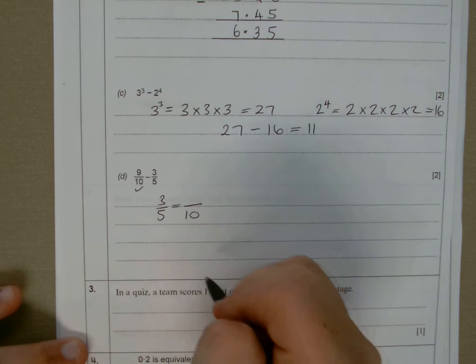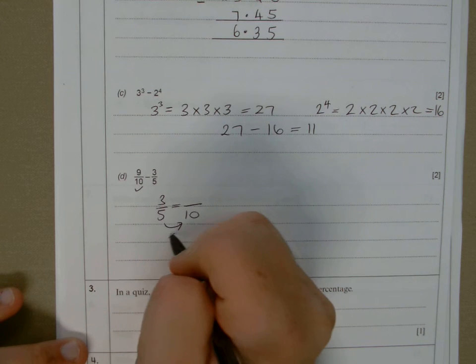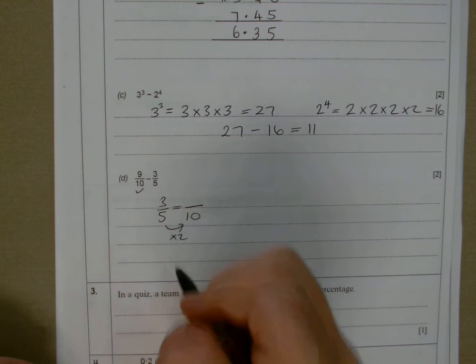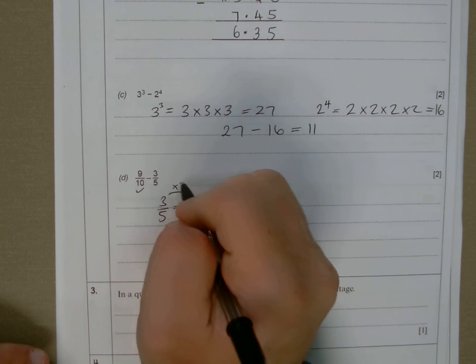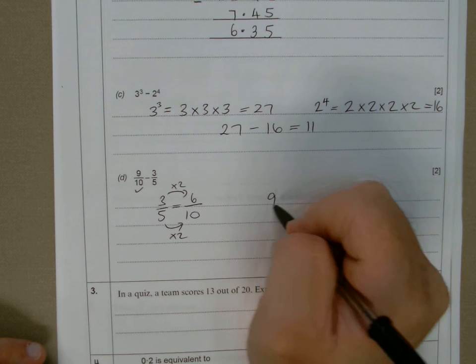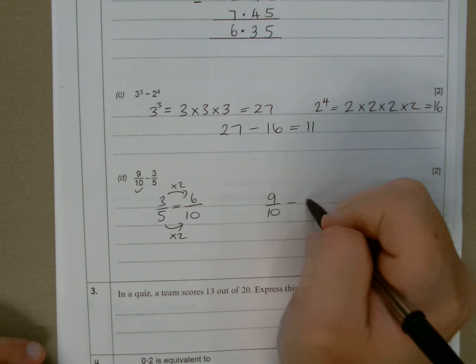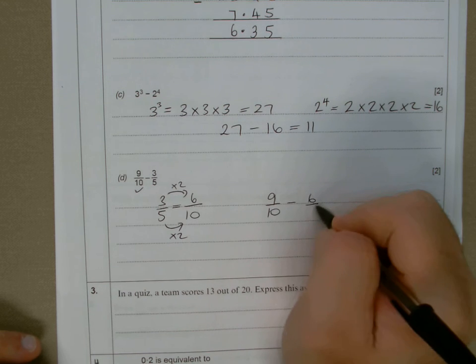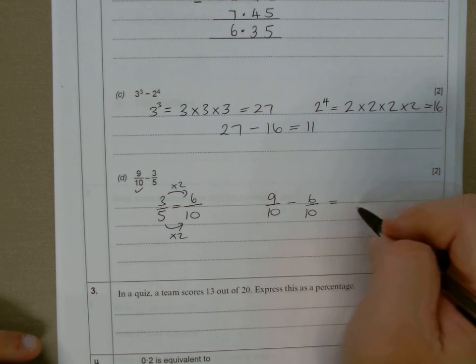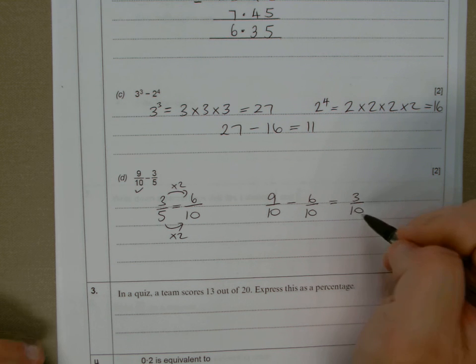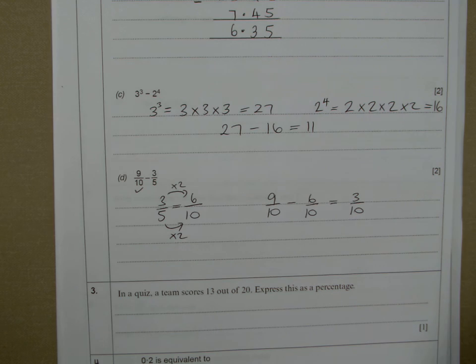And if you think about it, that's quite simple, isn't it? Because all I've got to do is double the second one. Okay, double the bottom there to make it 10. Double the top then, times it by 2, and I get 6. So my answer then will become 9/10 take away, because 3/5 then becomes 6/10. And then take away the top numbers. 9 take away 6 is 3. So 9/10 take away 6/10 is 3/10.